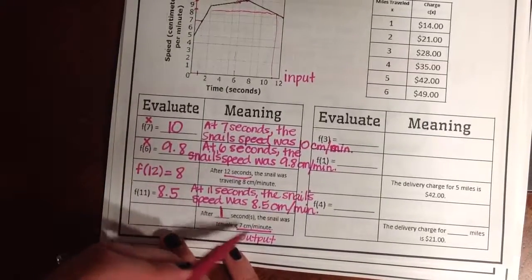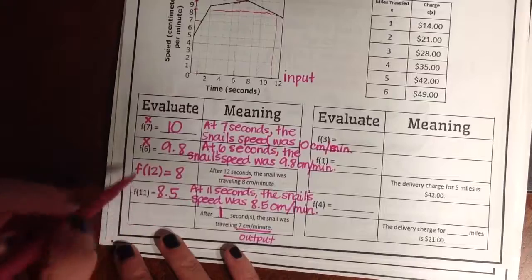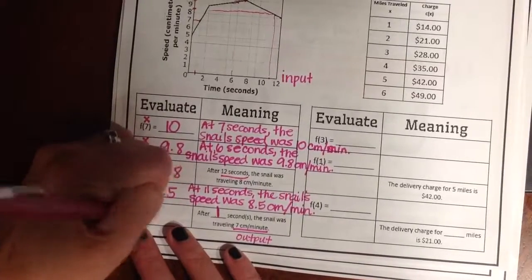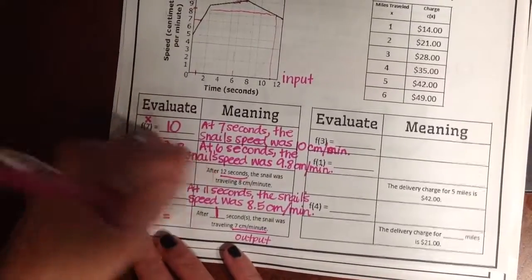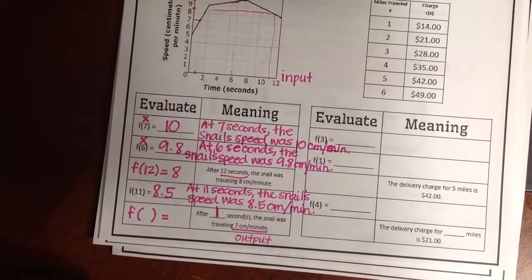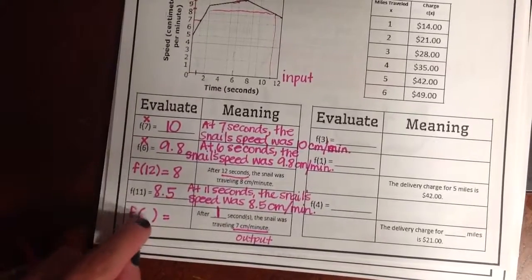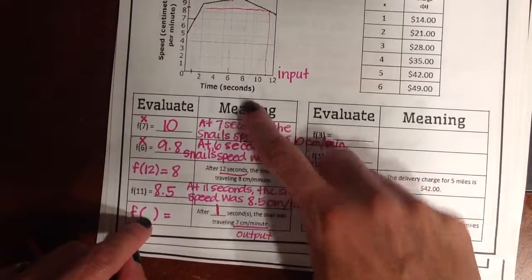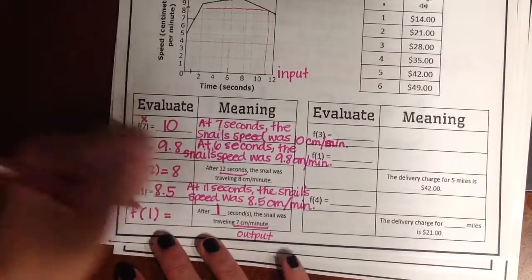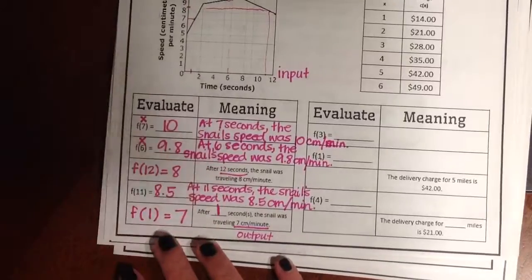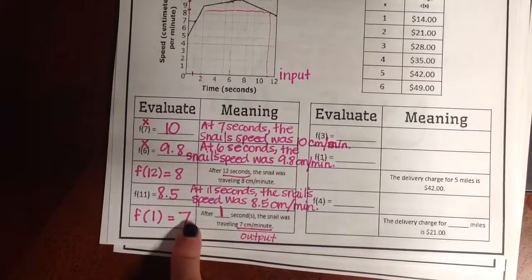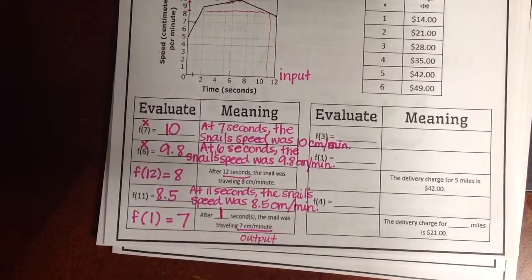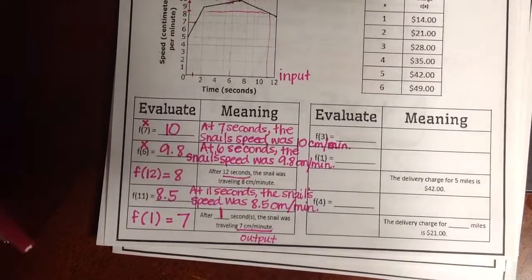Now that I know my input and my output, I can now write in function notation. So I'm going to go ahead and leave some empty parentheses. And which value is going to go in the parentheses? The input value. And the input value has to be the seconds number, which is 1. And that means the 7 is the output. So f of 1 equals 7. And that means after 1 second, the snail was traveling 7 centimeters per minute.